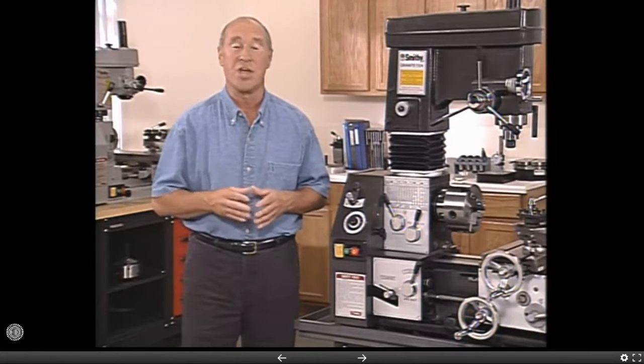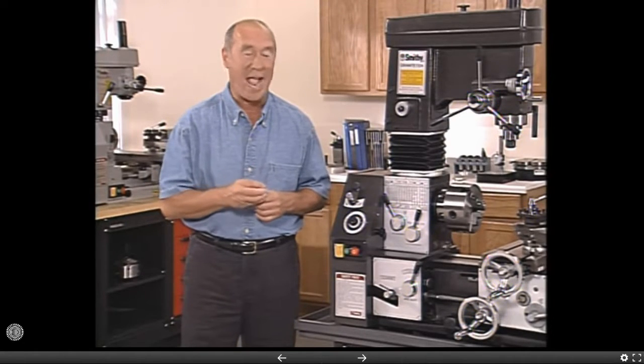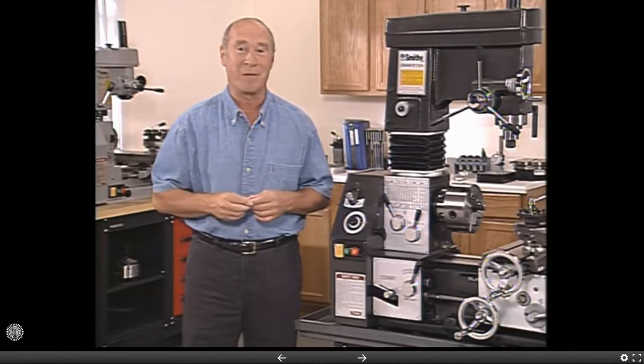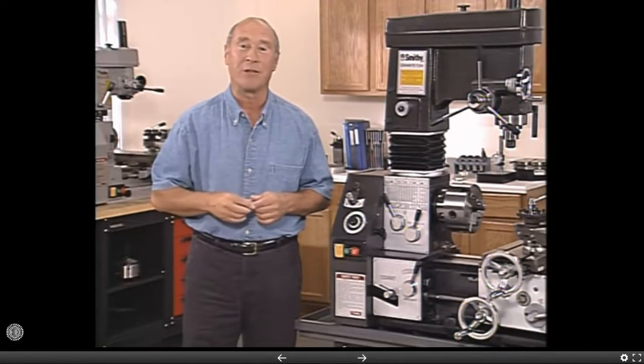As you watch our demonstrations, you'll notice that we're not using a lot of cutting fluid. The reason is because we wanted to get our cameras in close to the action. And to do that, still give you a clear picture, we have to cut back on the fluid. Let's start by looking at the lathe.